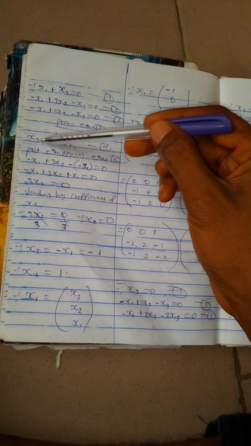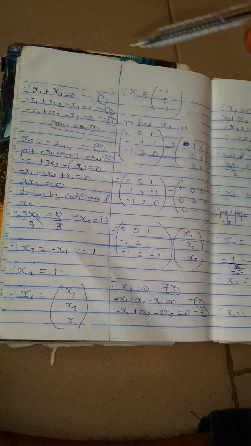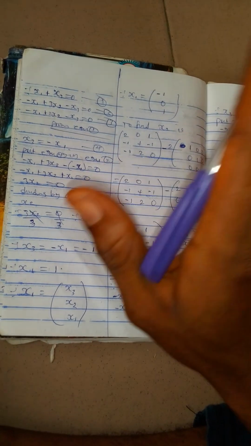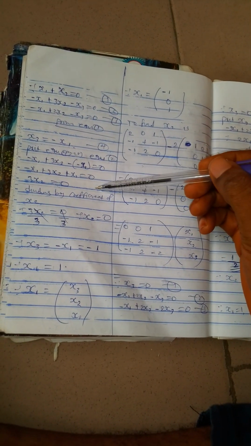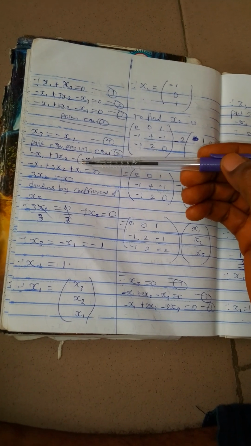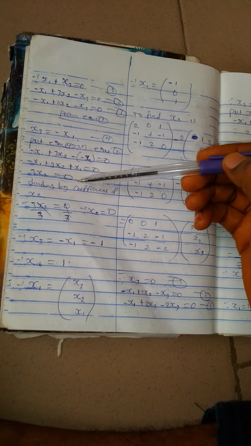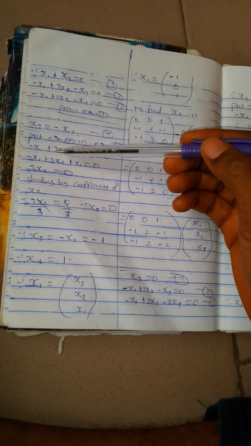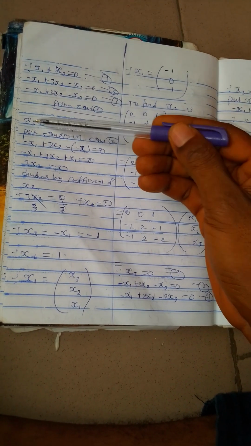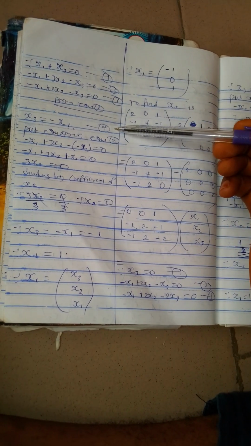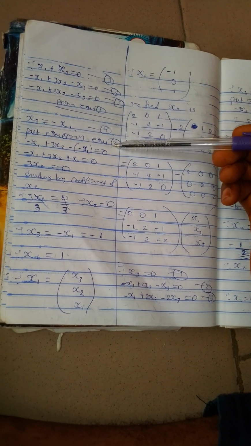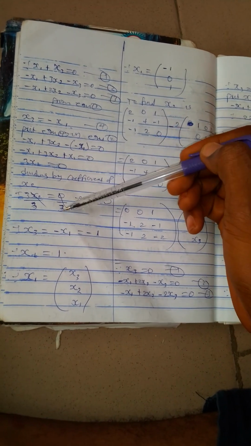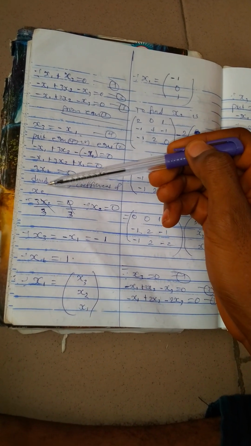Now from equation 1, x3 is equal to minus x1. Always know that x1 is always 1. Therefore, x3 is what? Minus 1. So since x3 is minus 1, now to find x2, from equation 1 you find equation 4. Now therefore, putting equation 4 in equation 2, put x3 equals minus x1 in equation 2. That will give you equation 2.